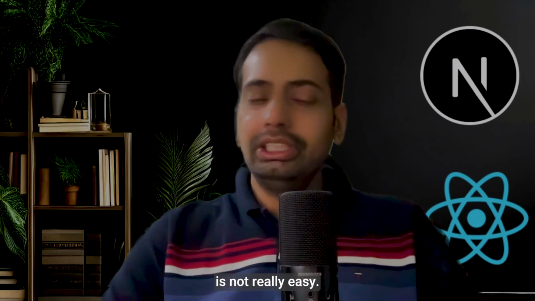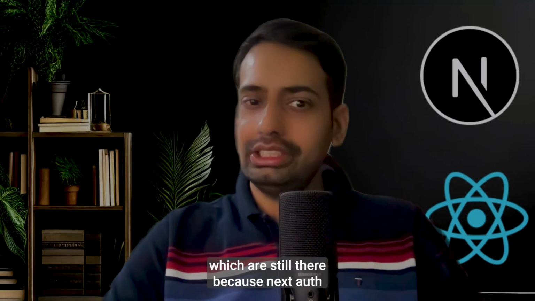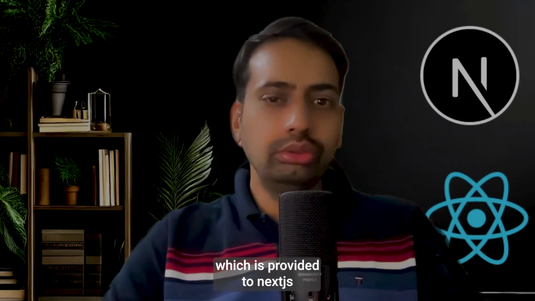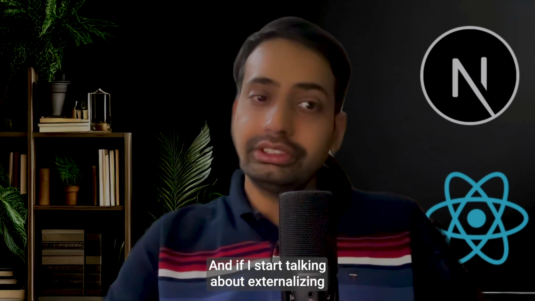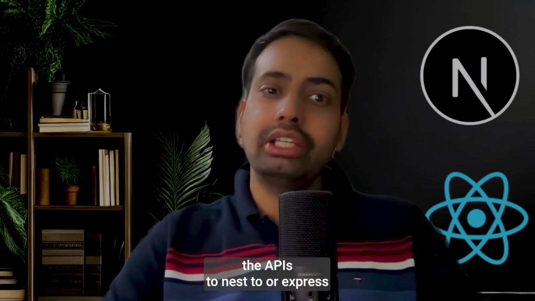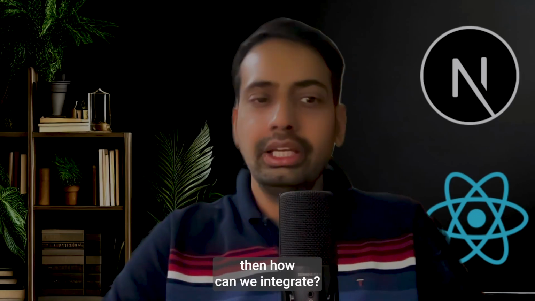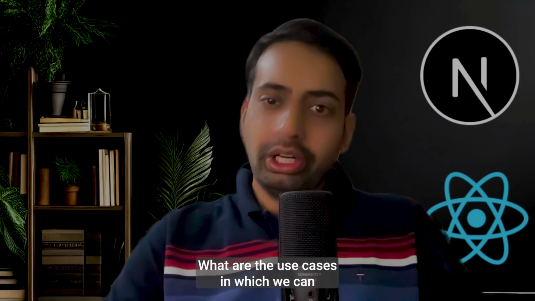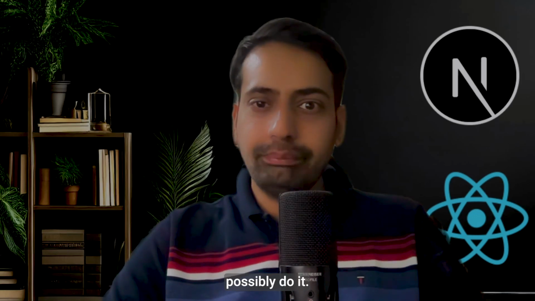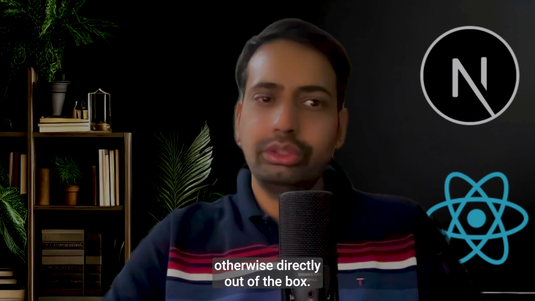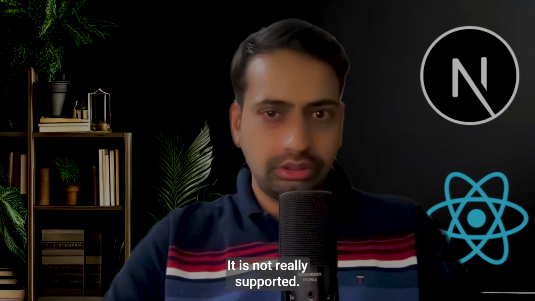This combination is not really easy. There are some challenges which are still there, because NextAuth is an inbuilt full solution provided to Next.js for authentication, right? And if I start talking about externalizing the APIs to Nest.js or Express or maybe some Node.js API backend, then how can we integrate? What are the use cases in which we can possibly do it? There are some edge cases using which only we can do it. Otherwise, directly out of the box, it is not really supported.